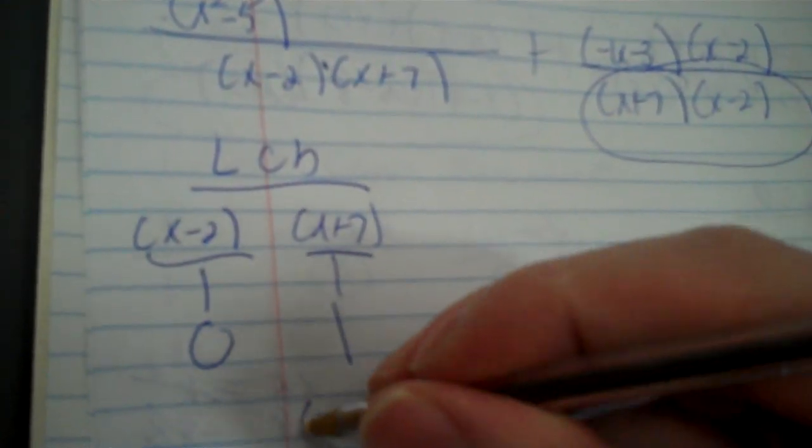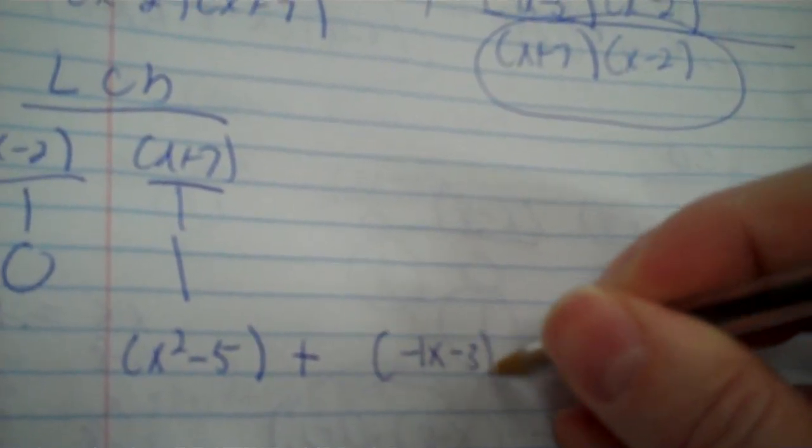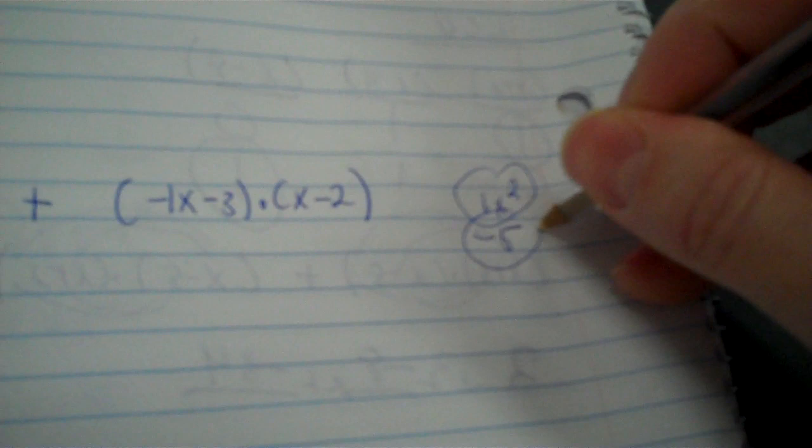Now you got to simplify the top. Okay, so we got x squared minus 5 plus negative 1x minus 3 times x minus 2. Okay, you don't have to FOIL on this side. Just put your 1x squared and your negative 5, because you wouldn't have to FOIL, but you do here. And then circle those so you remember them.